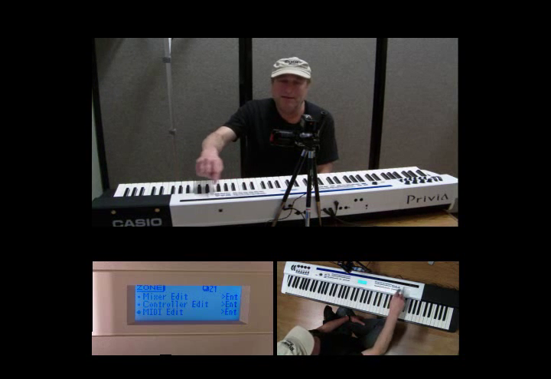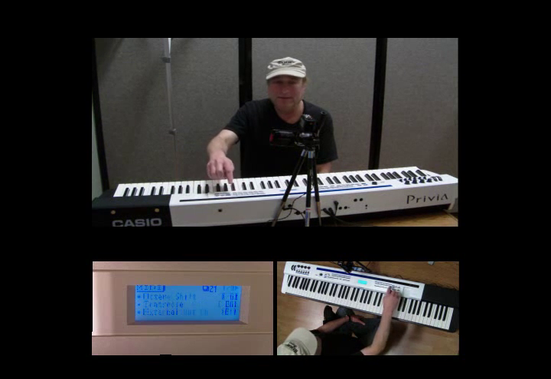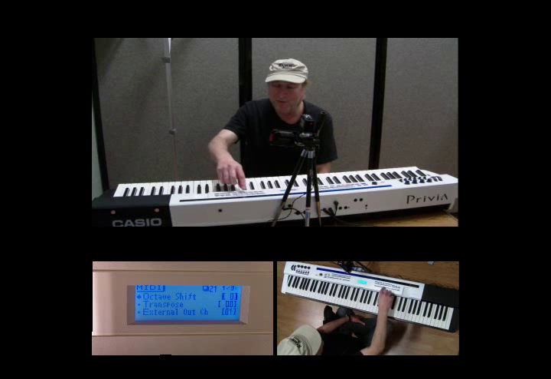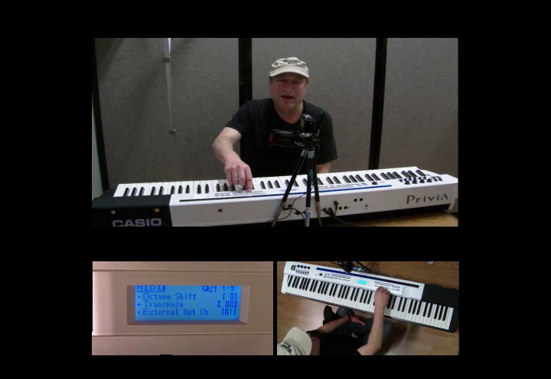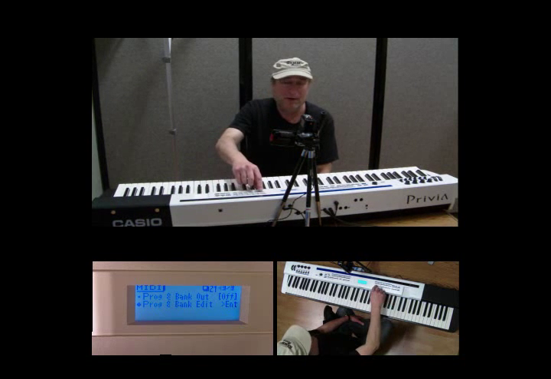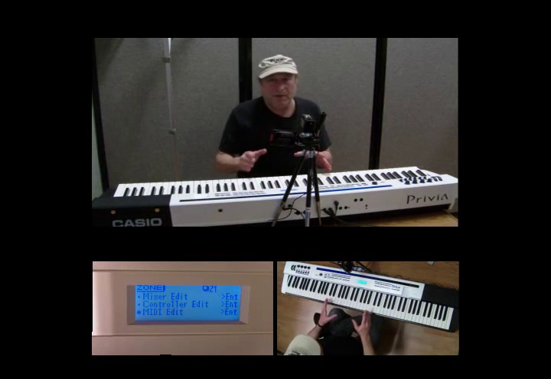And then there's the Midi edits. Let's go into there, and we've got octave shift, transpose, external out channel. We've got it set to Midi 1, generator out, Midi out, USB out, program and bank out, and program and bank edit. We're not going to get into any of those now.